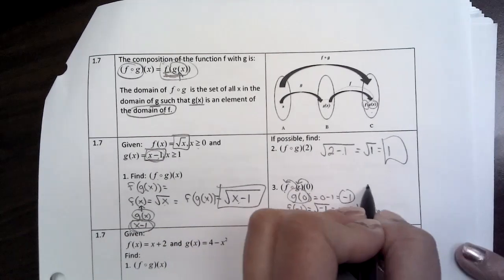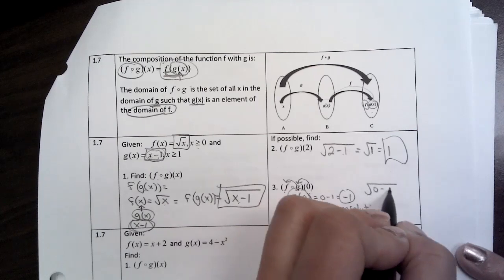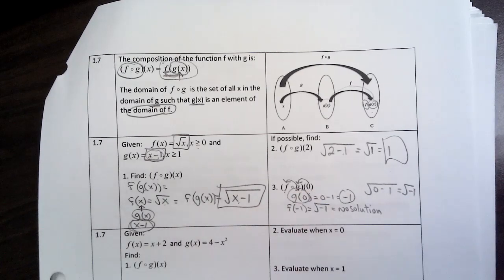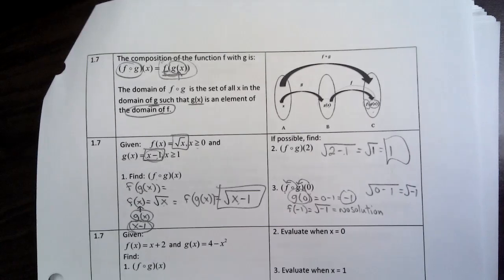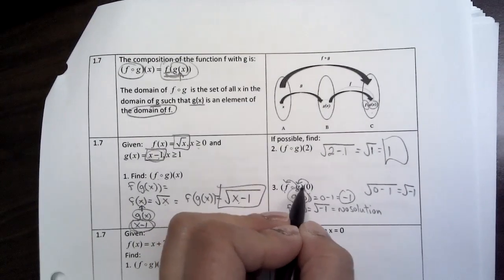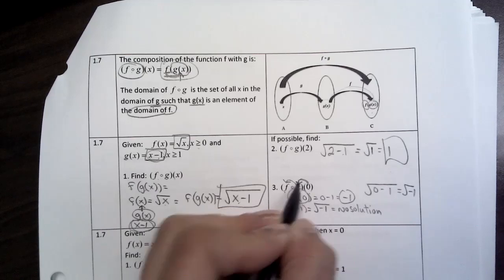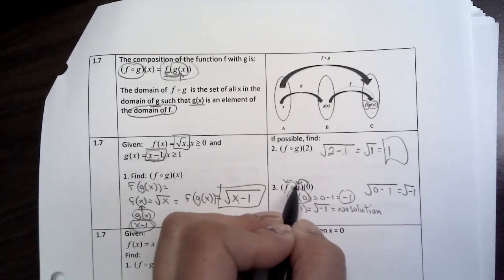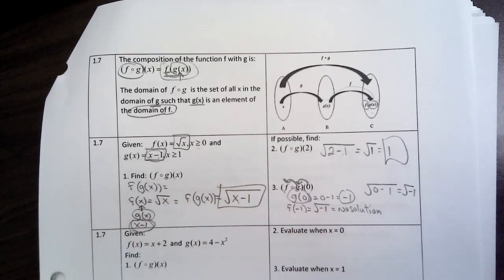And I could do it this way also. I could say, oh, well, that's 0 minus 1, and that's the square root of negative 1. Okay, so it doesn't matter which one I do. But just remember that this means that I'm really plugging this 0 into this first, and then I'm plugging whatever answer I got there into this one.